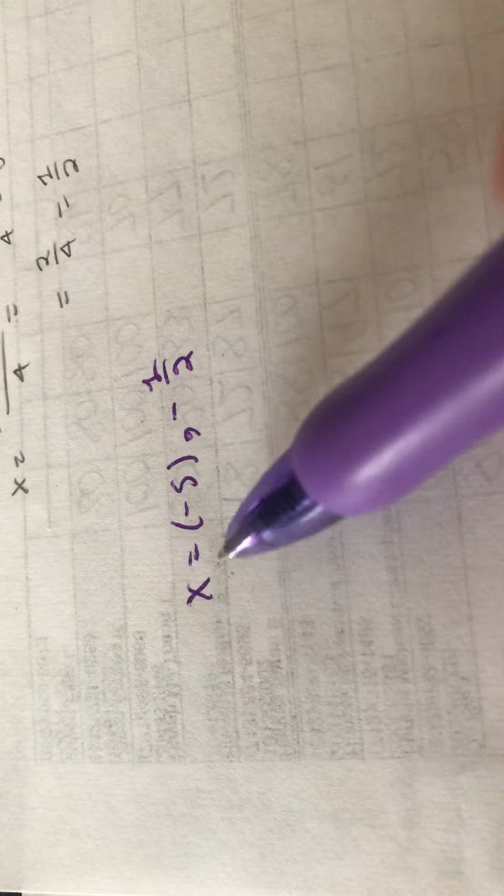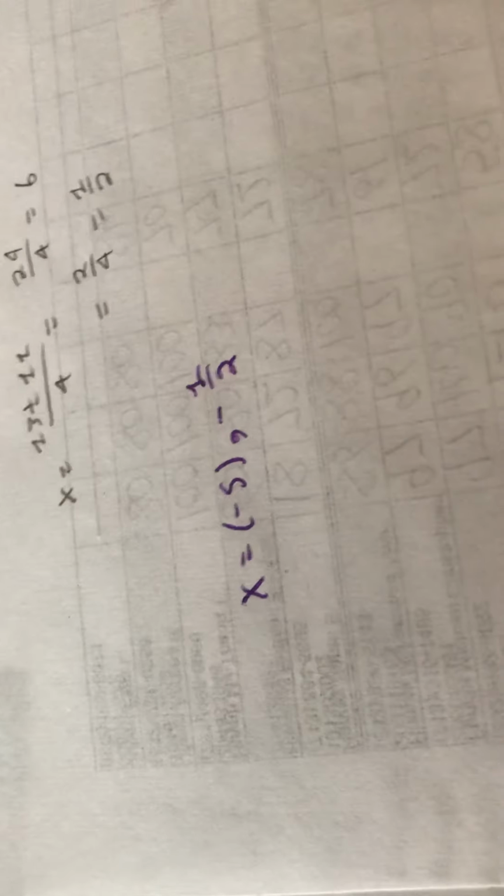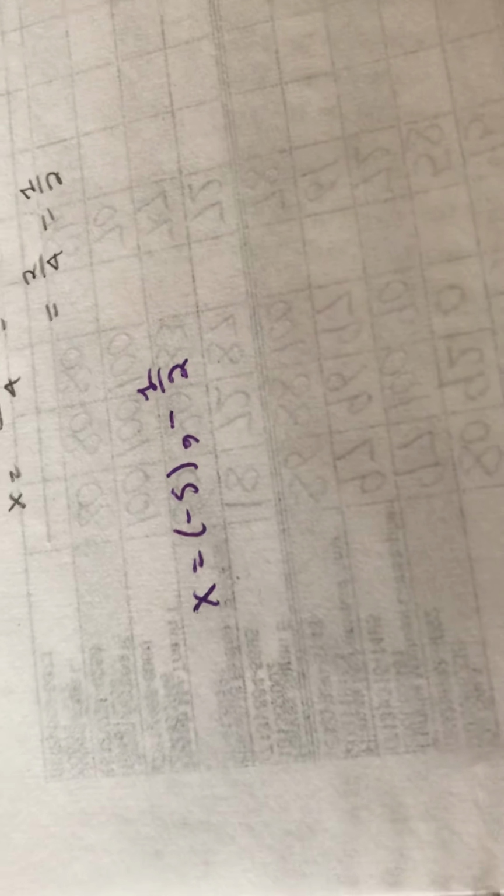Alright, so I worked through the quadratic and I got x is equal to negative 5 and x is equal to negative 1/2. We just want to remember this is not supposed to be x. We put it down as x just because it's simpler to think of it that way, because it's quadratic, but we're actually using sine.